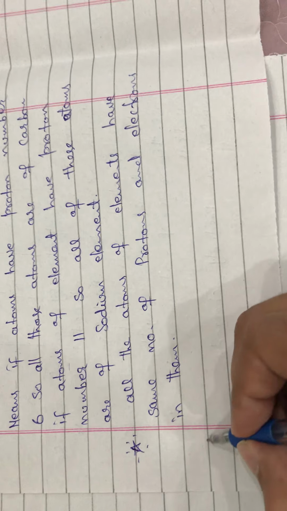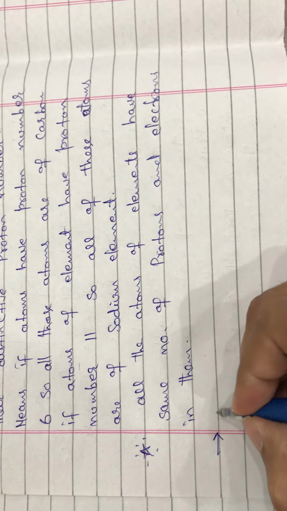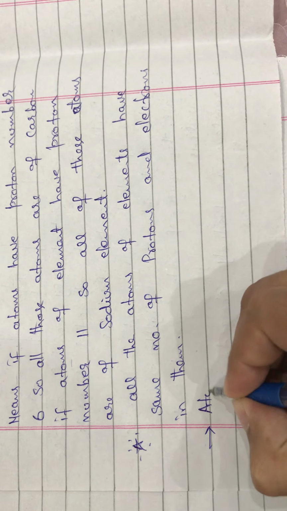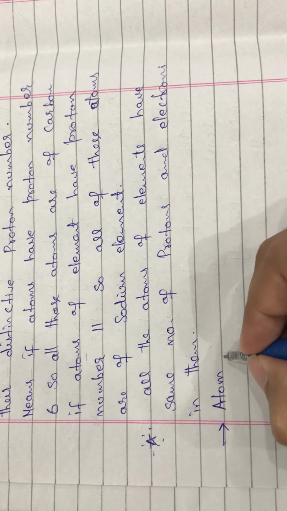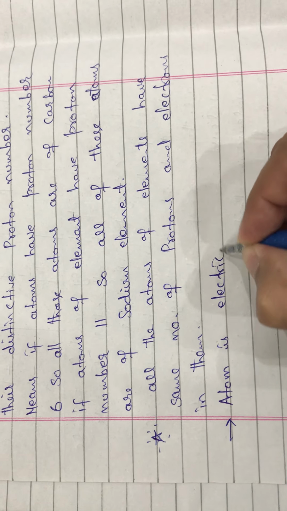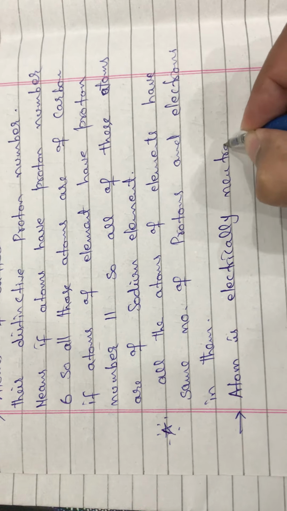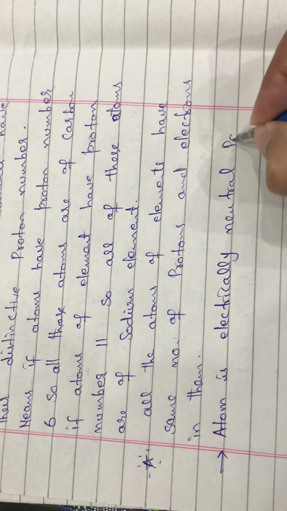This statement explains the fact that atom is electrically neutral particle.